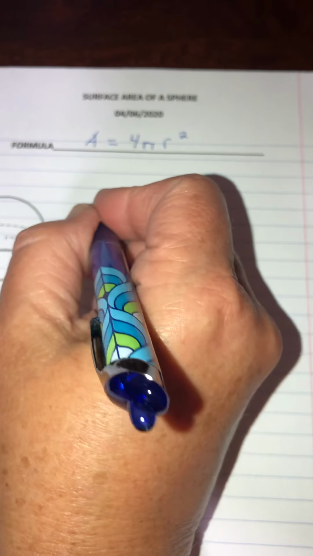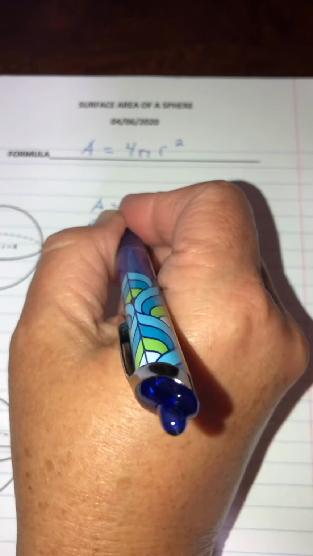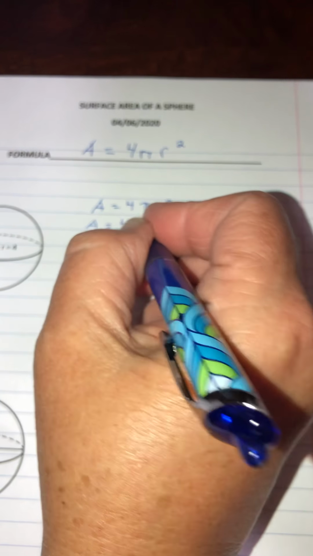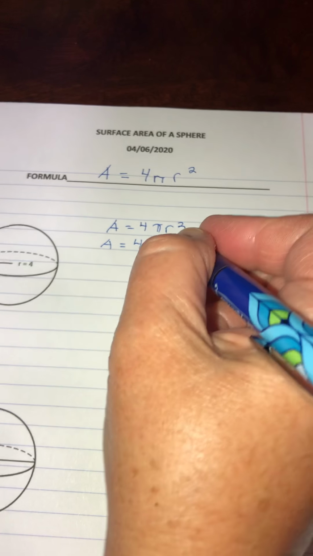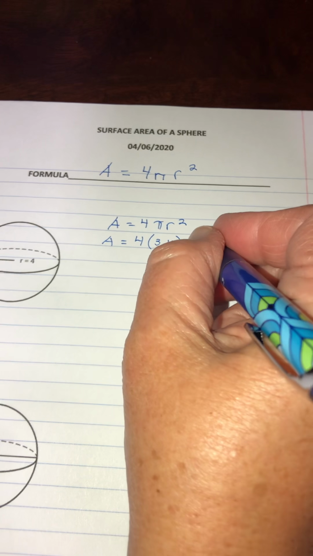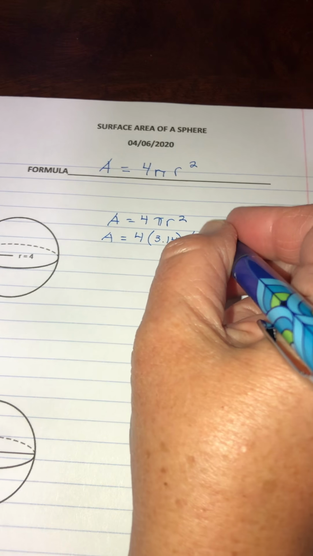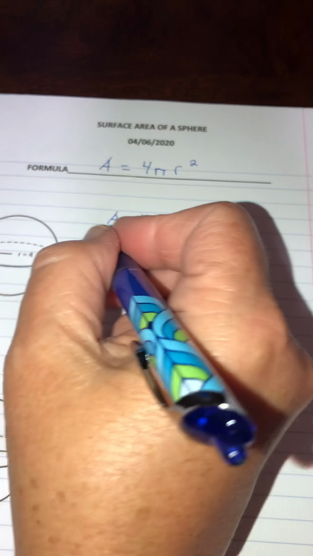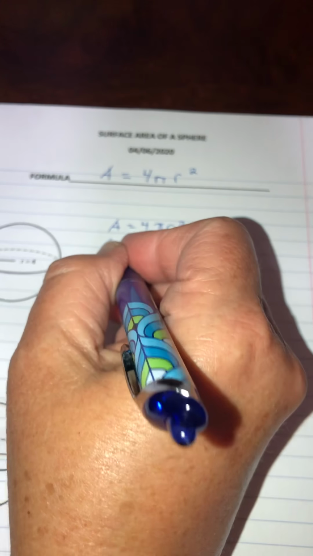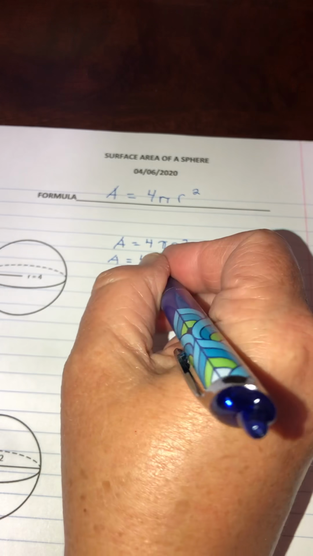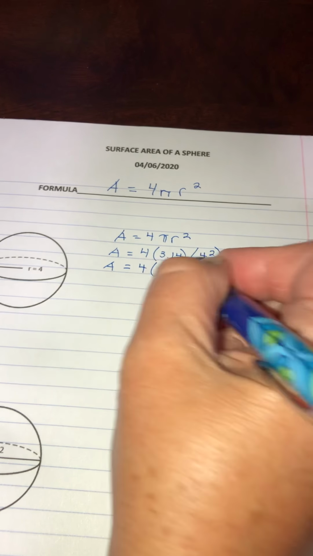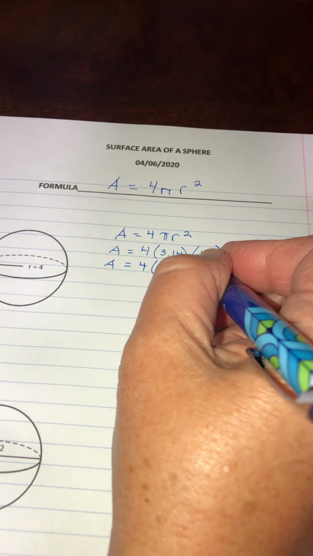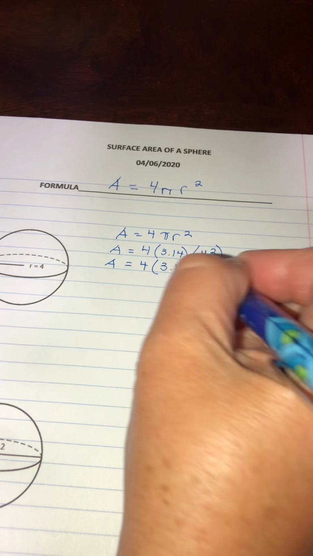A equals 4 times 3.14 for pi, and the radius is 4, and as per the formula we need to square it. So A equals 4 times 3.14 times 4 squared, 4 times 4 is 16.